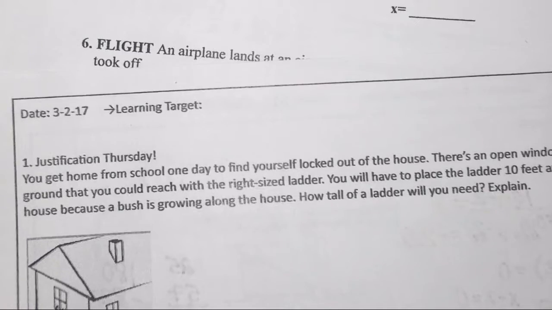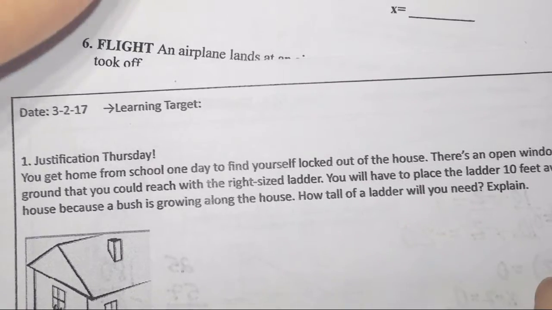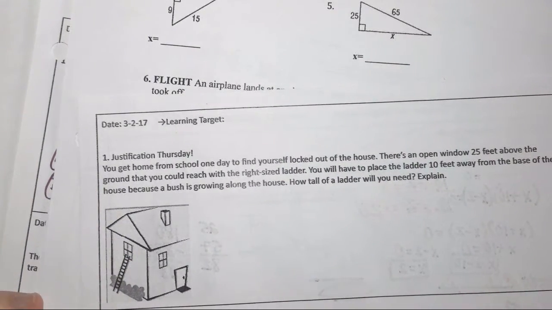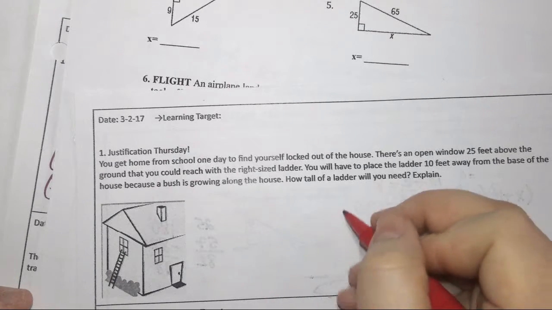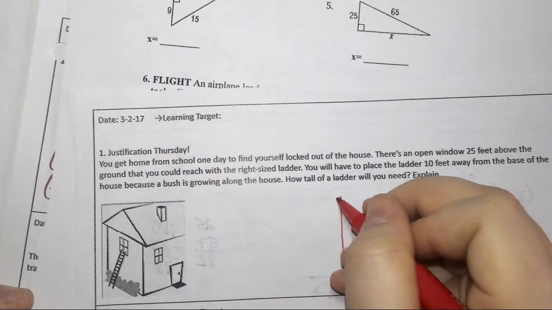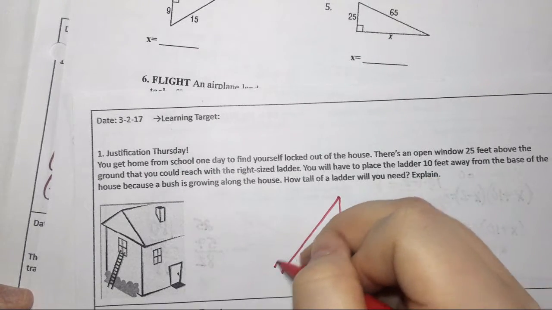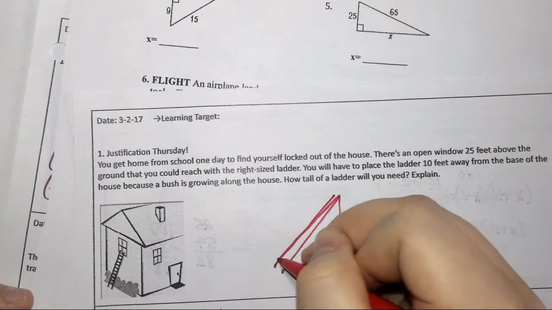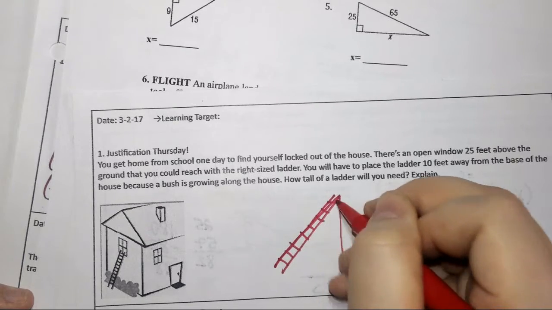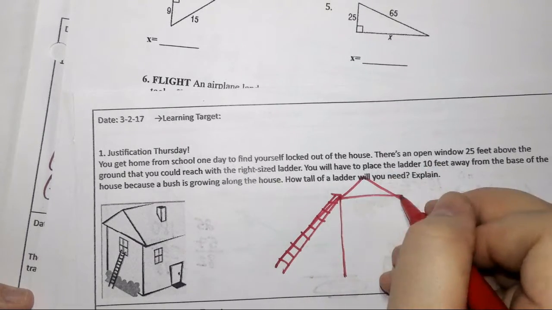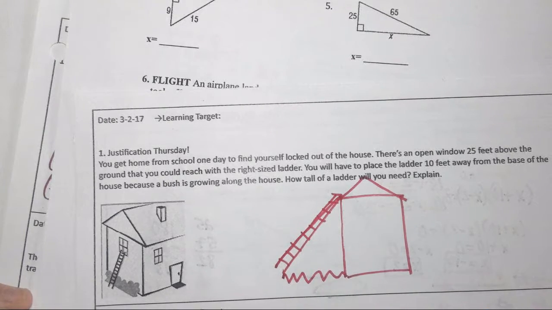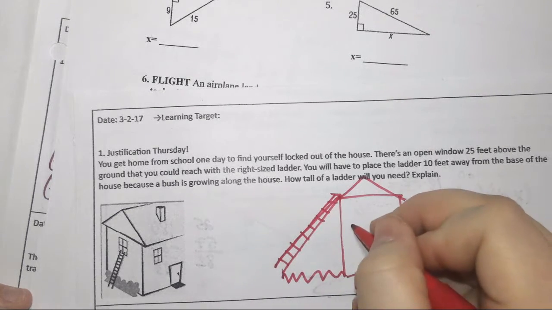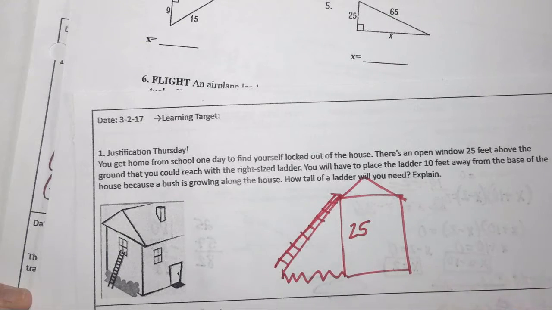Okay, flip to the back. As for today, the justification question says, you get home from school one day to find yourself locked out of the house. There's an open window 25 feet above the ground that you could reach with the right size ladder. So I know that there's a picture drawn for us, but I'm going to draw my own, and mine's ugly. Here's my house. Here's the grass on the ground. It tells me I'm 25 feet above the ground. You could reach with the right size ladder.